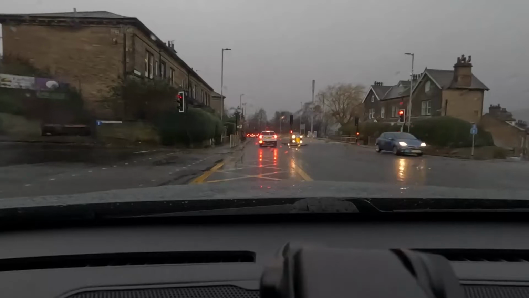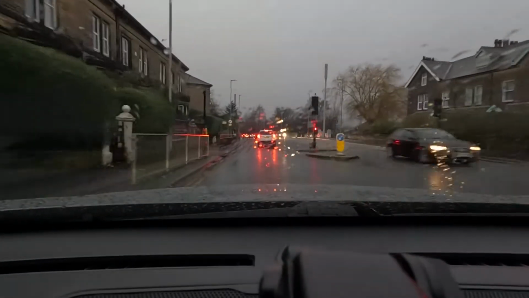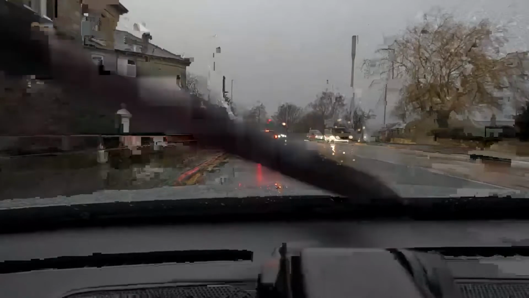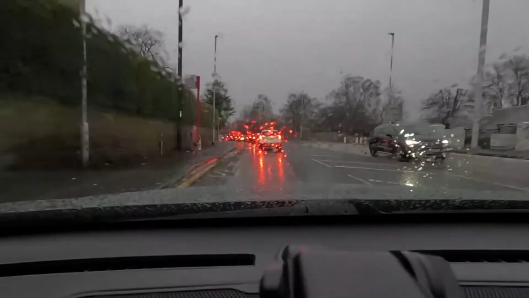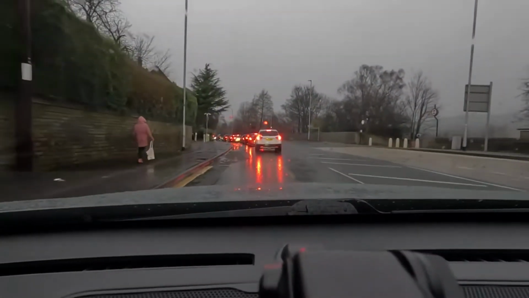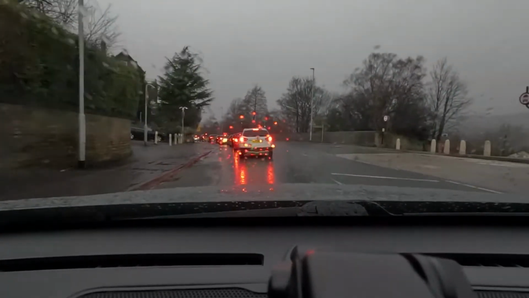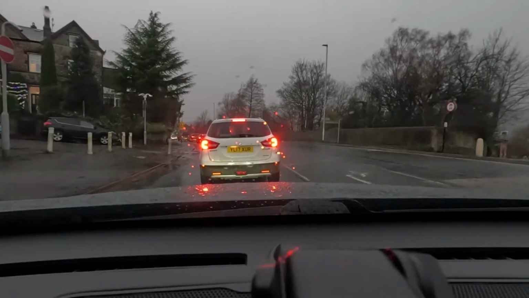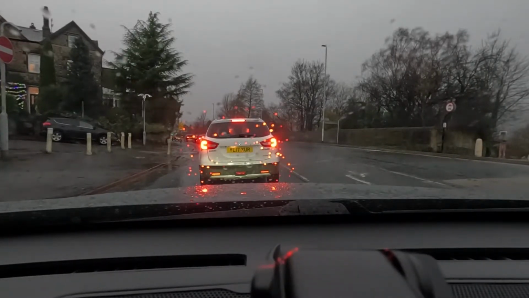Now, if they're braking, you need to start slowing down. And look, there's a cycle lane running on the floor, so you need to stay away from it. You need to see these road markings because they affect you as a driver. You mustn't go into an area that you're not supposed to be in.